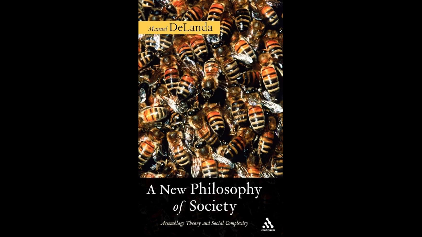Exactly. Now, we've talked a lot about these larger systems and their emergent properties, but one of the key takeaways for me is this idea that individuals still matter. Assemblage theory doesn't lose sight of the individual. We're not just cogs in a machine. We have agency. We make choices that influence the systems around us. So it's this constant interplay between structure and agency.